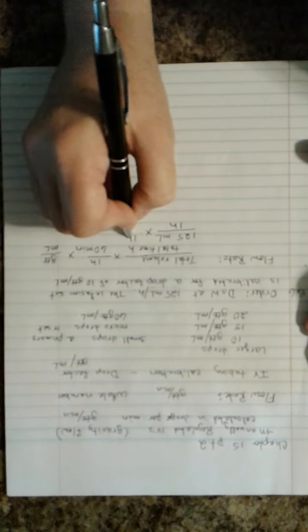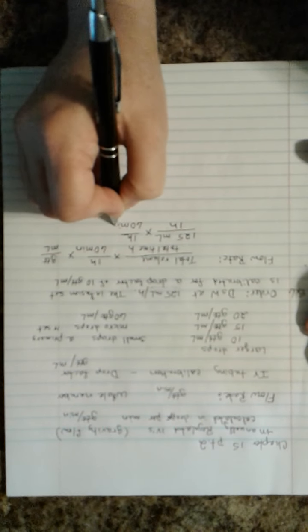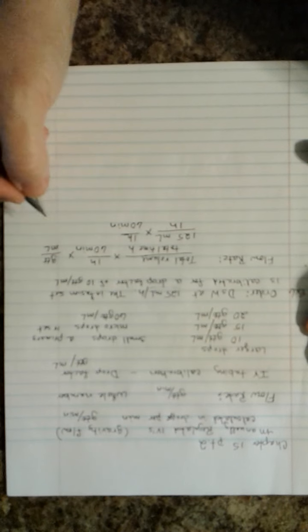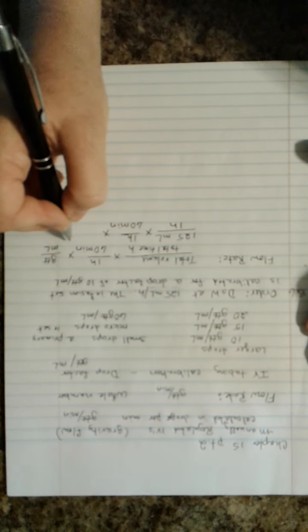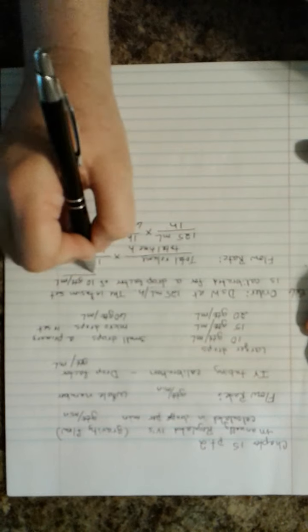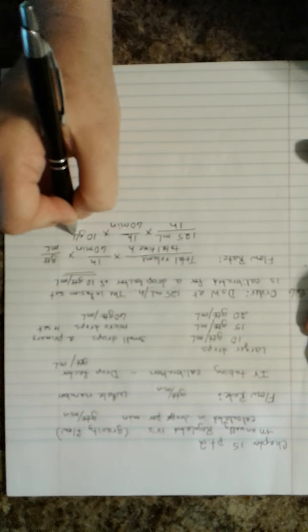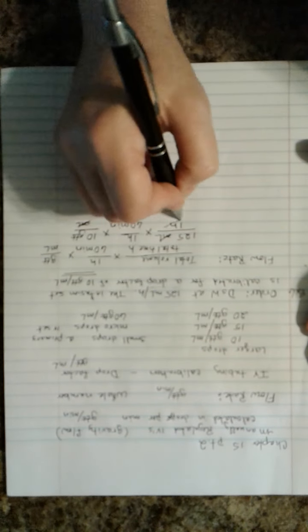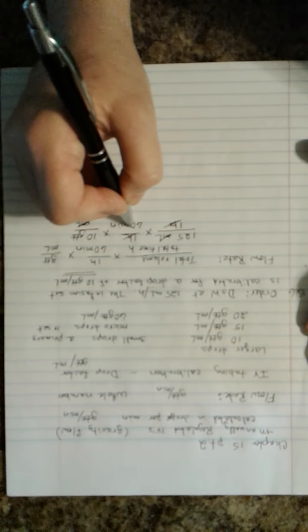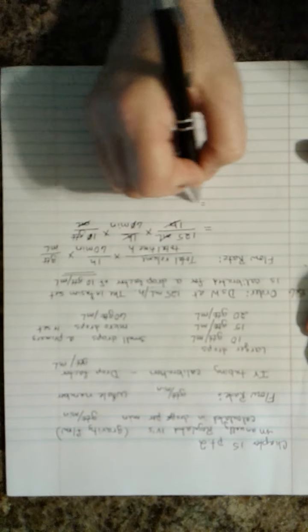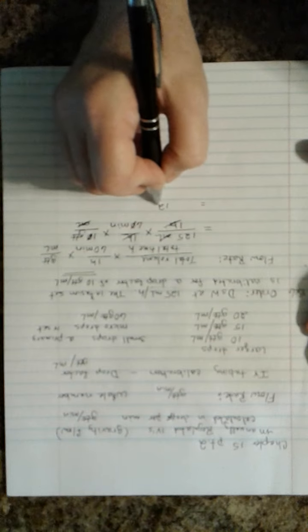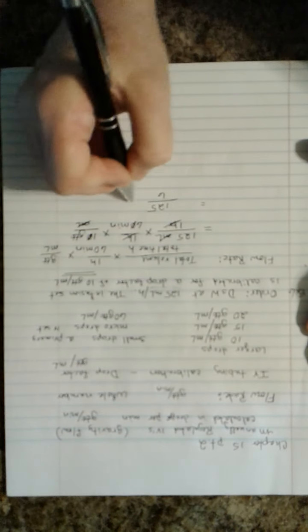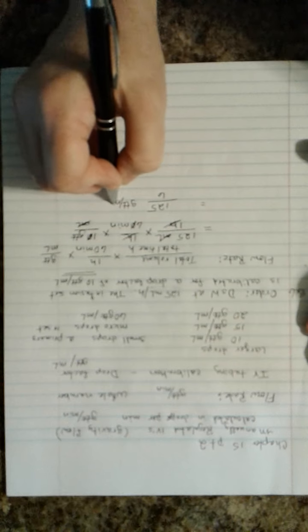Then I'm going to convert my 1 hour to 60 minutes. So I'm going to have eventually drops per minute. And then I multiply it by my drop factor. And in this case, my drop factor is 10 drops per milliliter. So this way my milliliters cancel, my hours cancel, and I'm left in drops per minute. And my zeros cancel. So I'm going to have 125 over 6. It's going to be drops per minute.